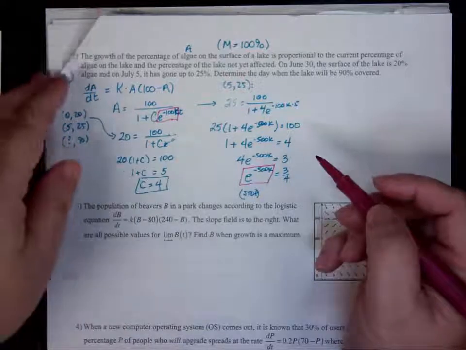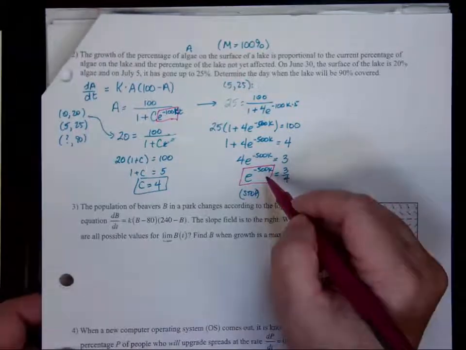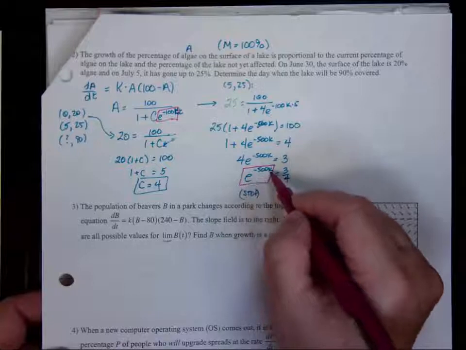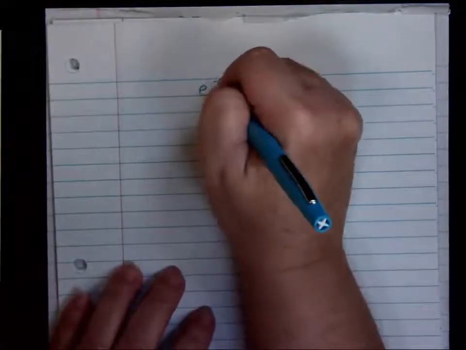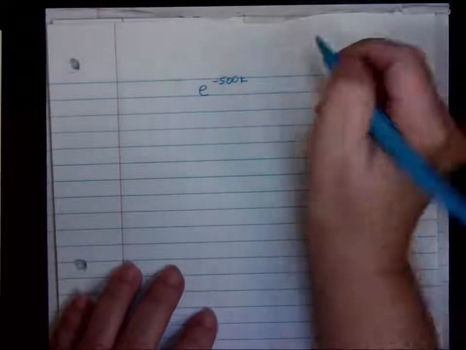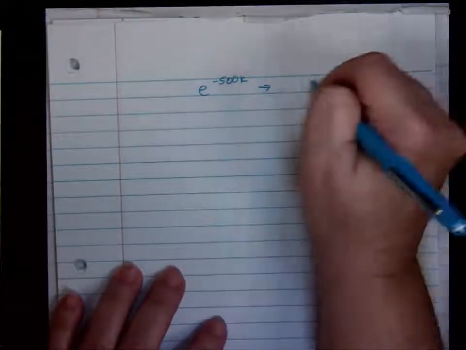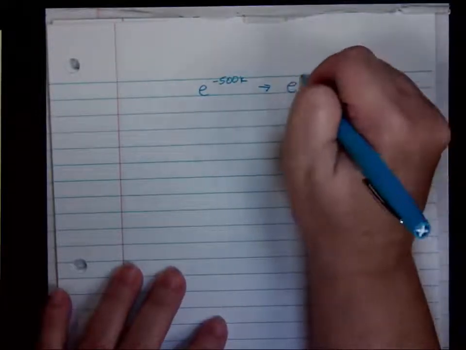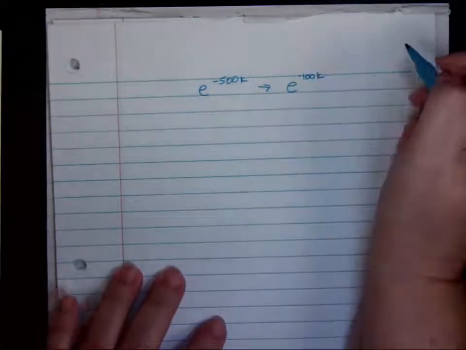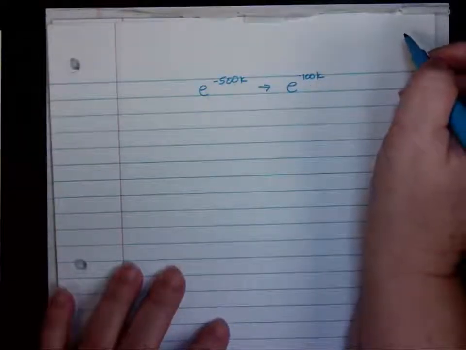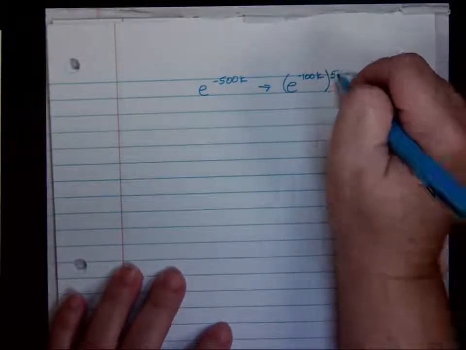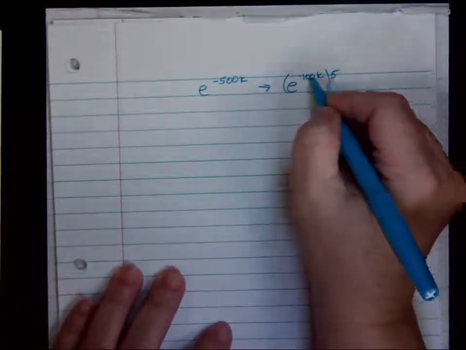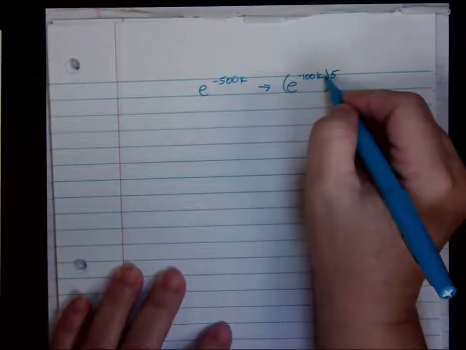So I'm going to go to another sheet of paper and show you how this is going to work. I need to change e to the negative 500k to be e to the negative 100k. So over here, I have e to the negative 500k that I need to change. So how can I write that as e to the negative 100k? Well, what I can do is I can write this as e to the negative 100k to the 5th power. Because if you have a power to a power, it's multiplying the exponents.